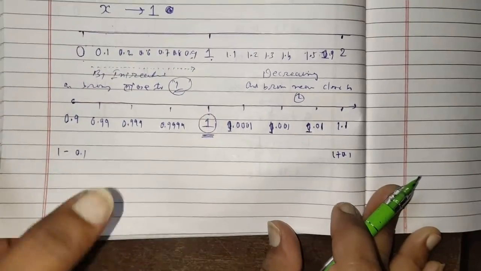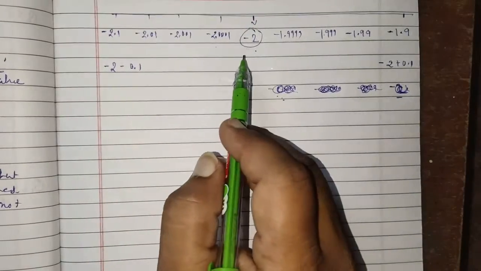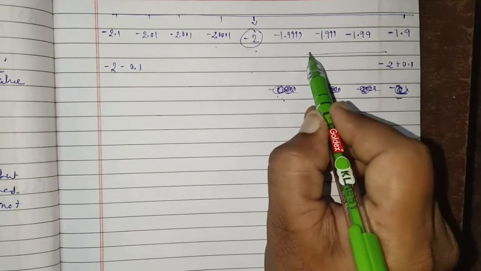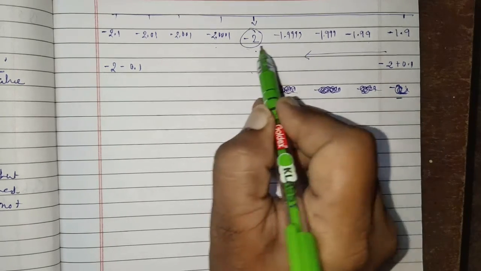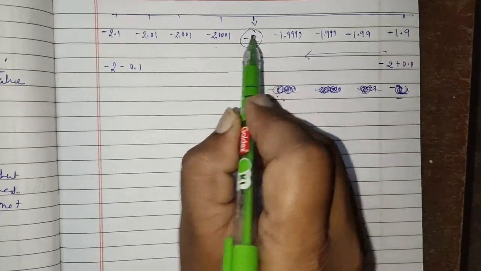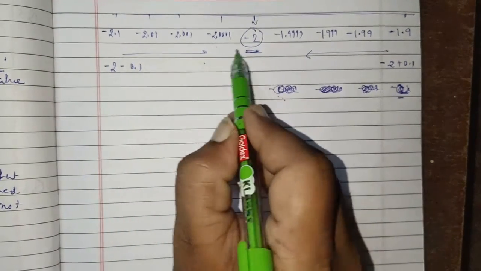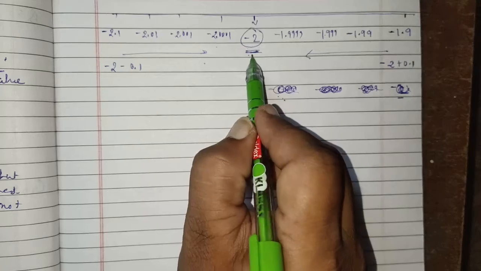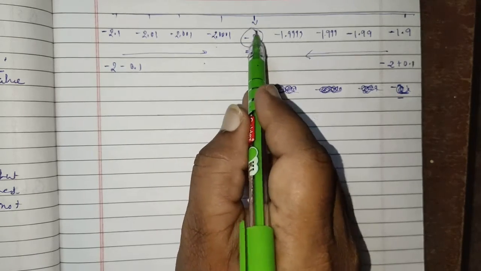The same way here we can say by decreasing we brought the value nearer or close to -2, or by increasing we brought the value nearer or close to -2.